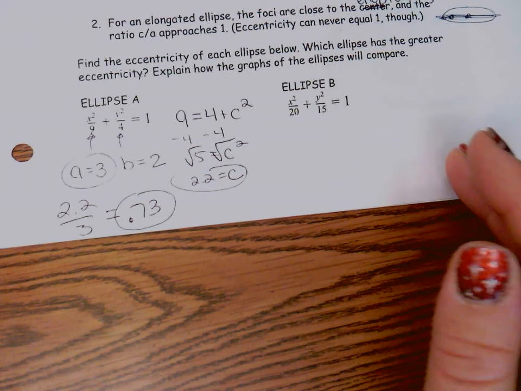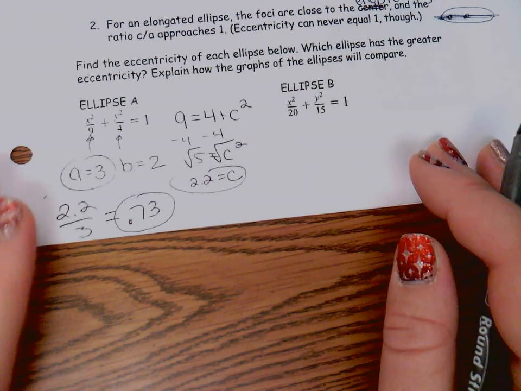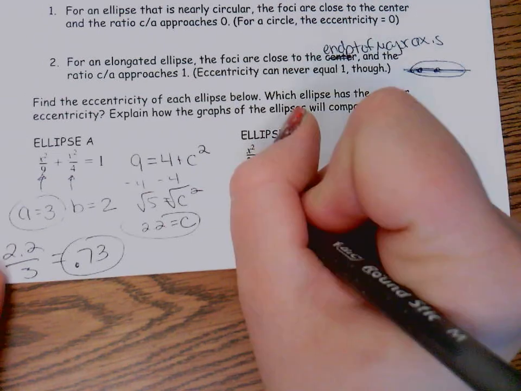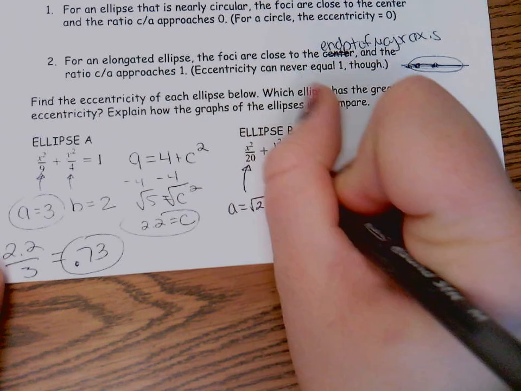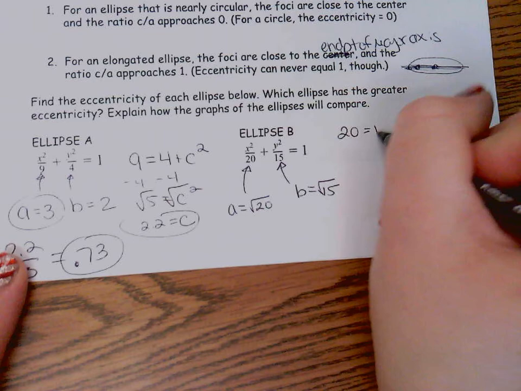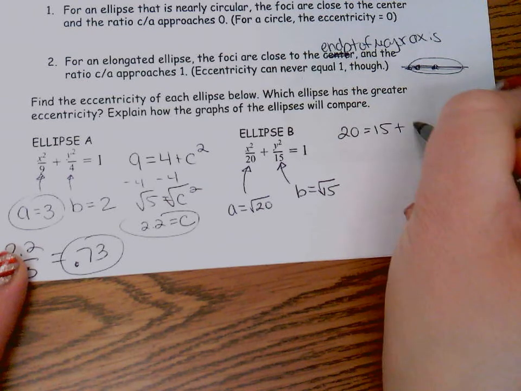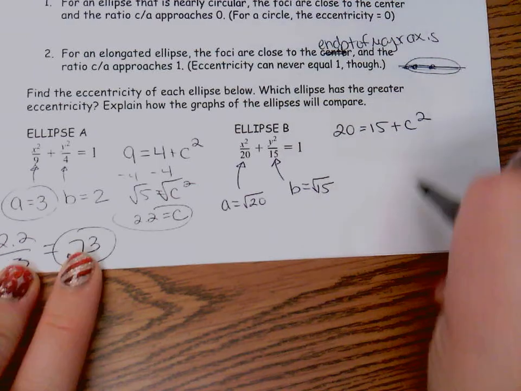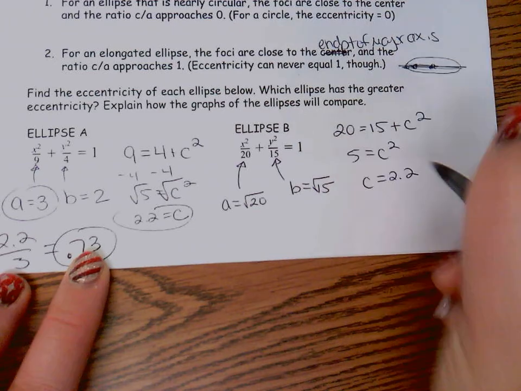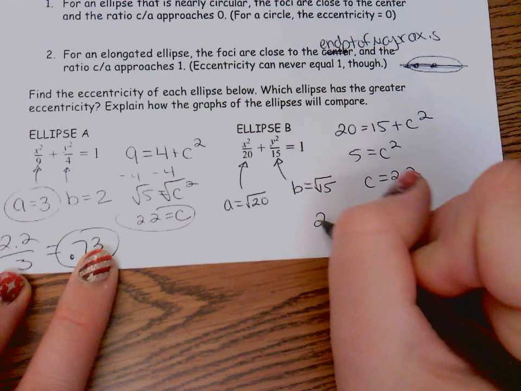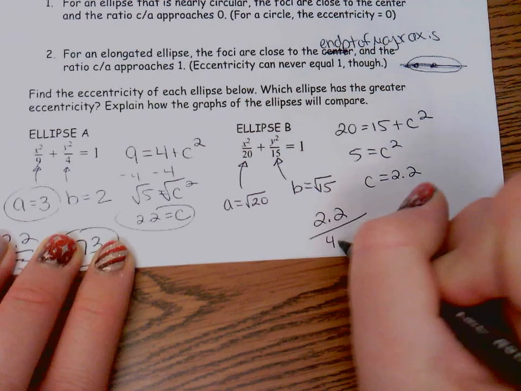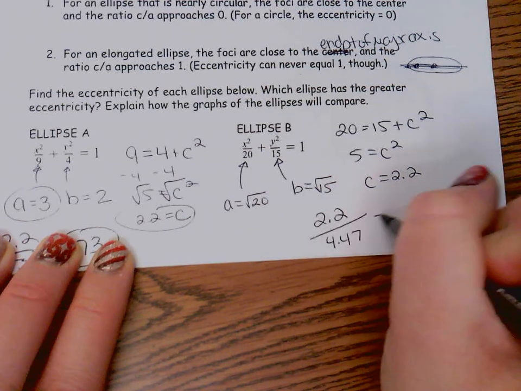Example B. A is going to be the square root of 20, and B is the square root of 15. And if I do A squared equals B squared plus C squared, C is going to be the square root of 5 again, isn't it? Just a coincidence, but C came out to 2.2. What is A this time? So the square root of 20 is 4.47. So I'm taking 2.2 and dividing by 4.47, and I get 0.49 this time as my eccentricity.